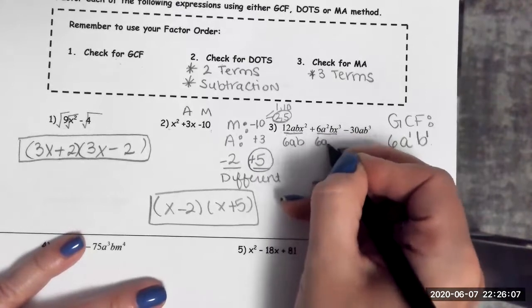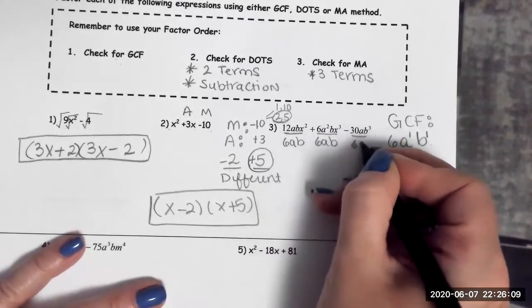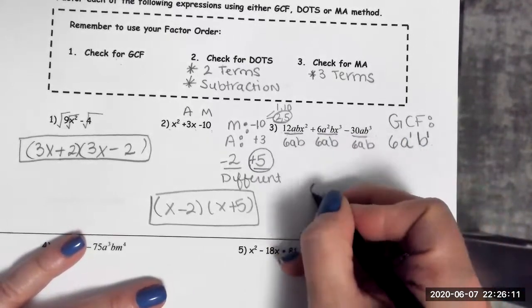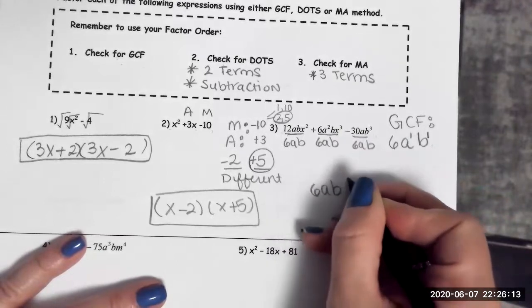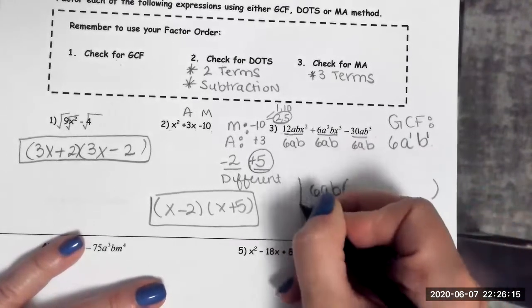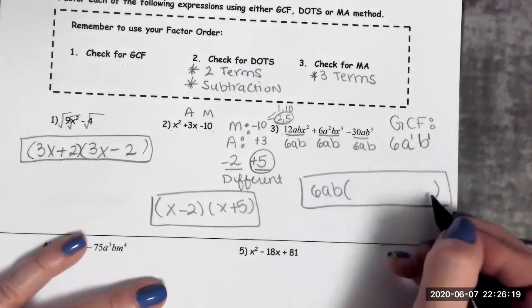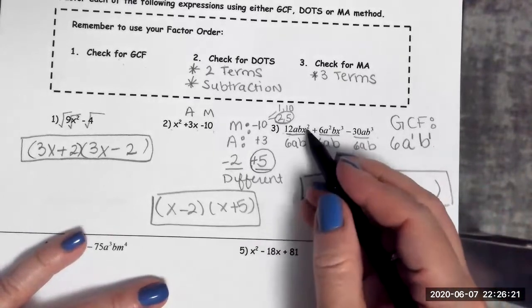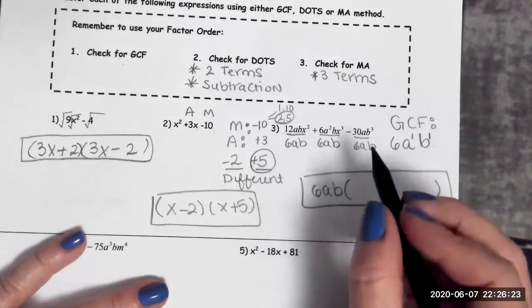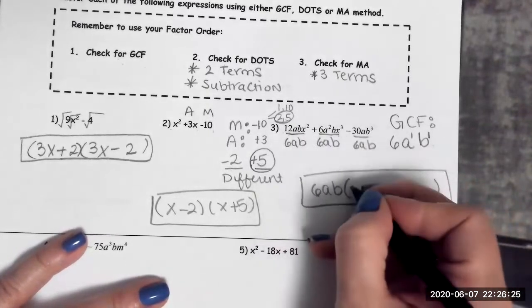And what I'm noticing on some of your homework is that you guys are forgetting that 6ab has to be part of the answer. That's the first part of your answer. And the second part of your answer, the part that goes in the parentheses, is what you get when you divide 6ab into each of these terms. So 6 goes into 12 and we get a 2.